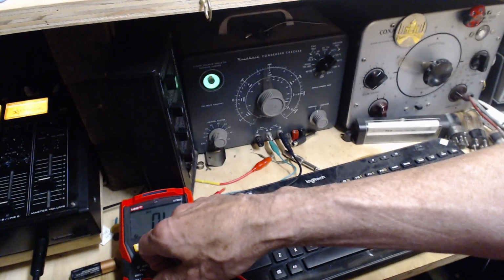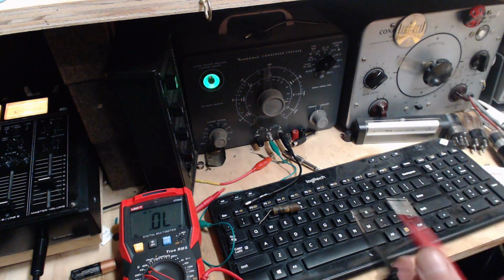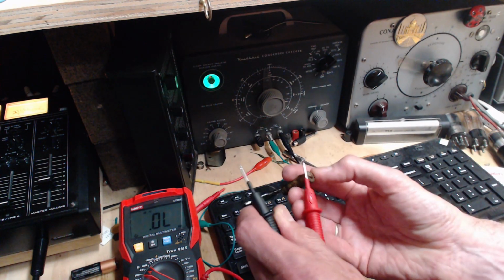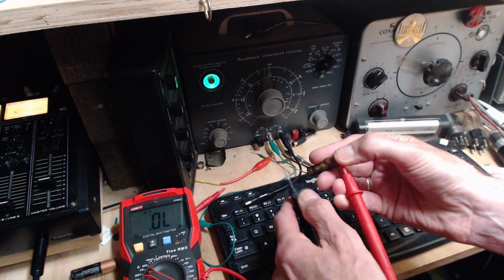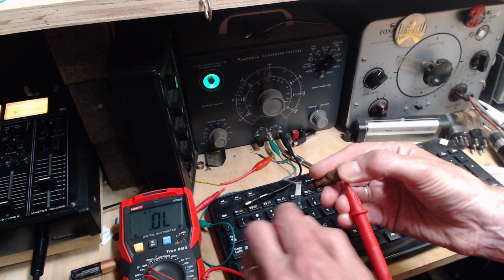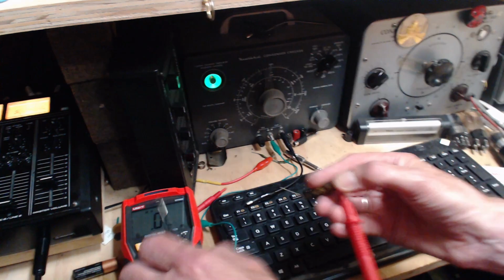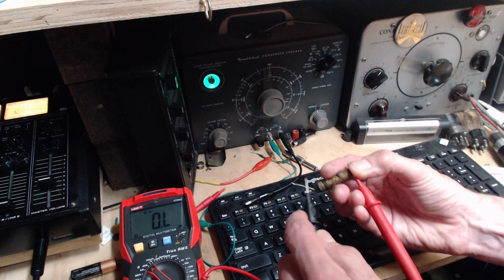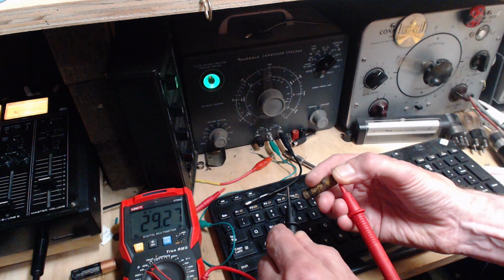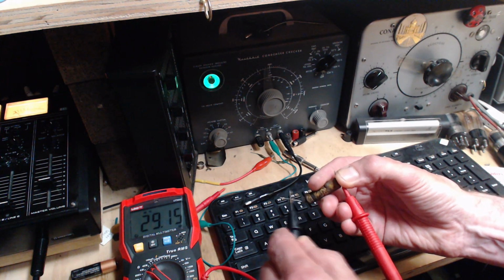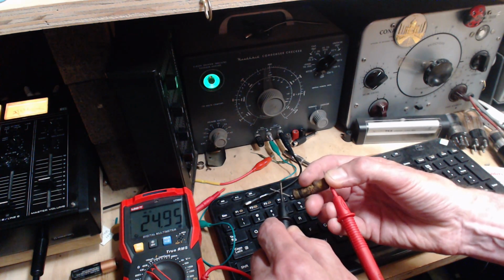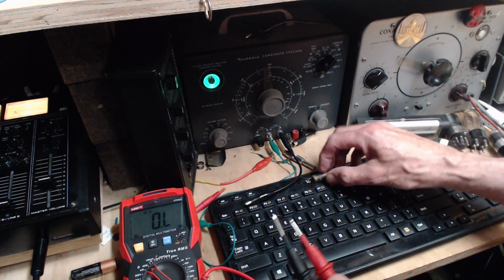Okay. 6 megohms. Open circuit stuff. About 60 megohms. Oh. This says 30 megohms. And if I move my fingers around on it, I'm sure it's going to, did it just go to 0 there?